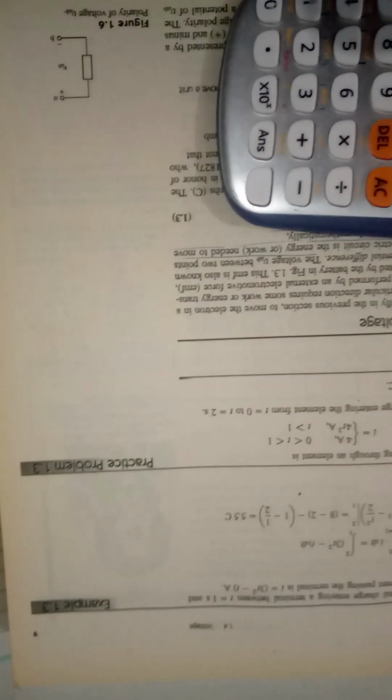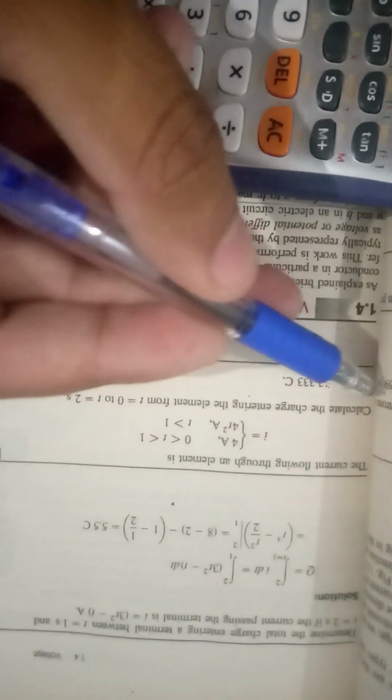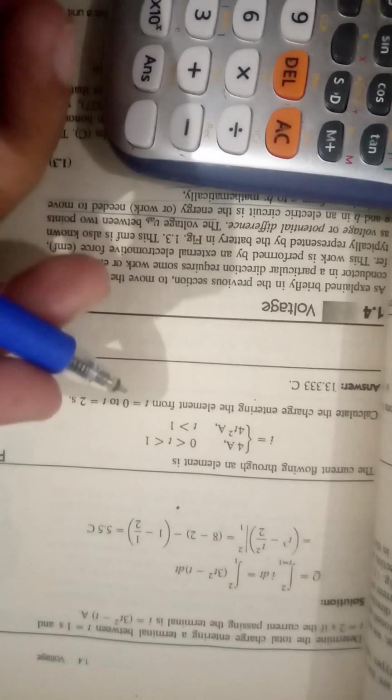Hi guys, today's problem is practice problem 1.3 from Sadiku book. The statement is: the current flowing through the element is this. Calculate the charge entering the element from 0 to 2 seconds.